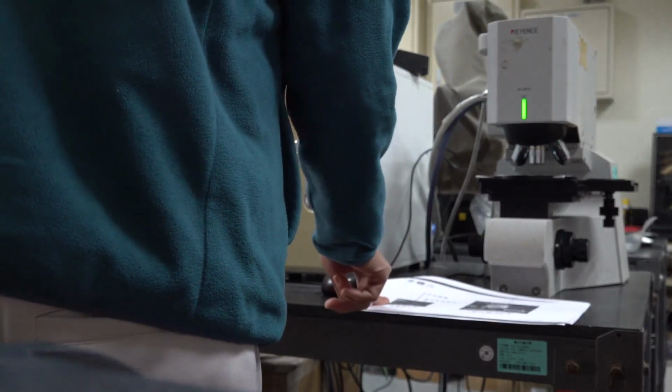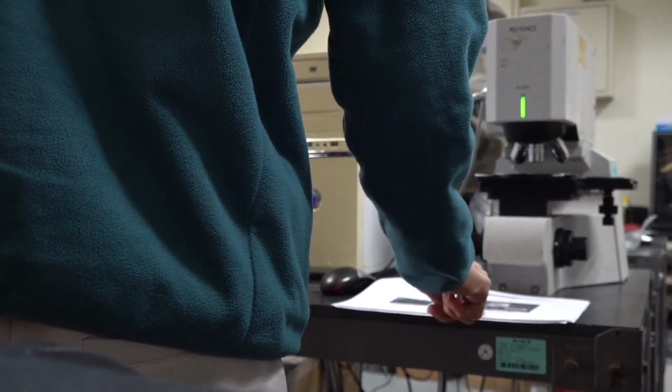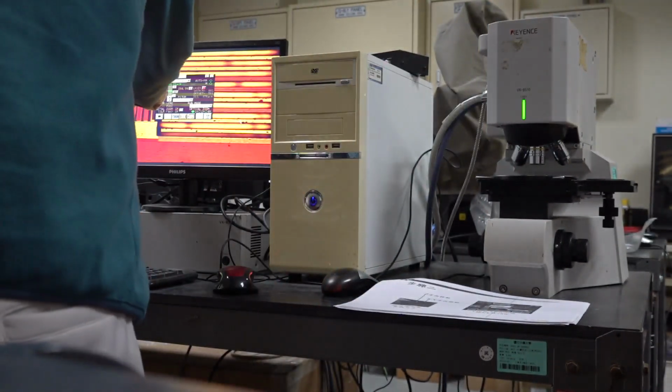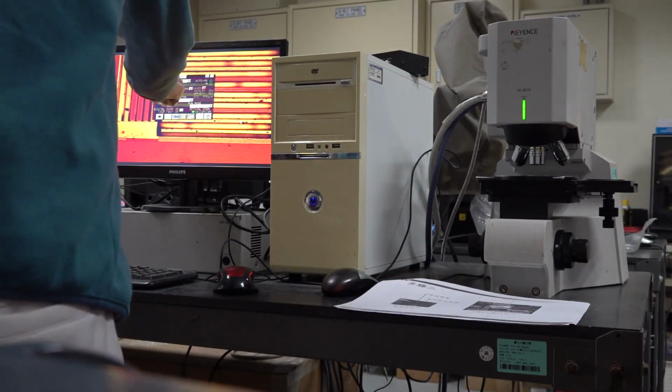Okay, so that's step 2. So after that, for view mode, we select CLR RAW.